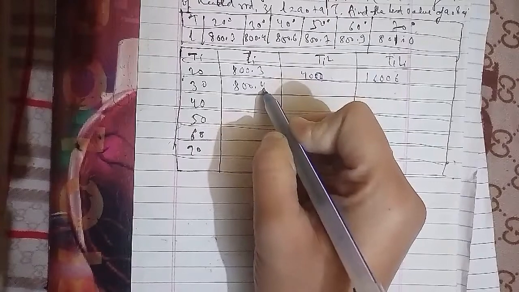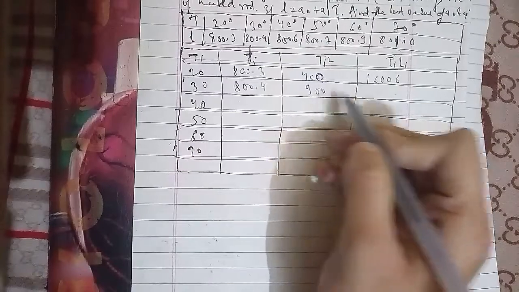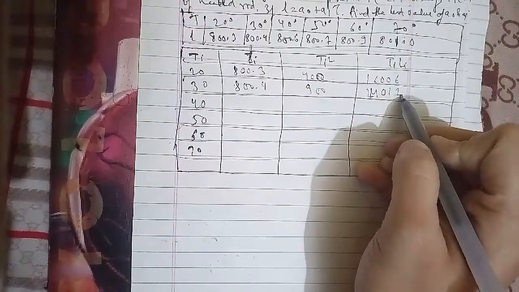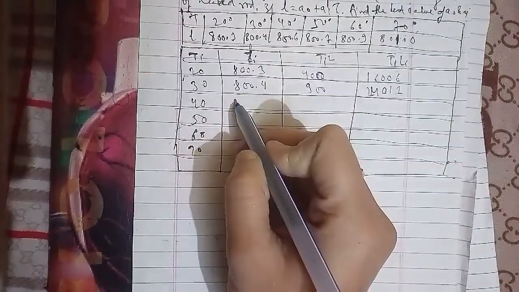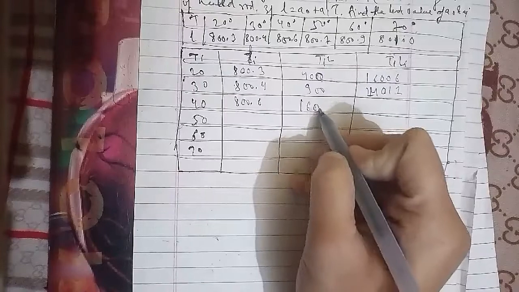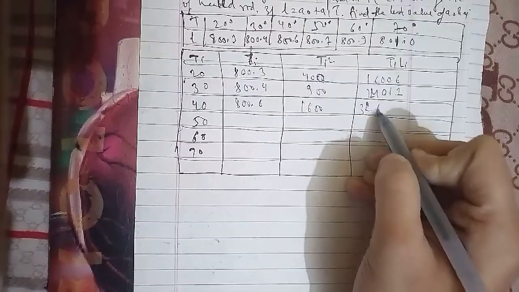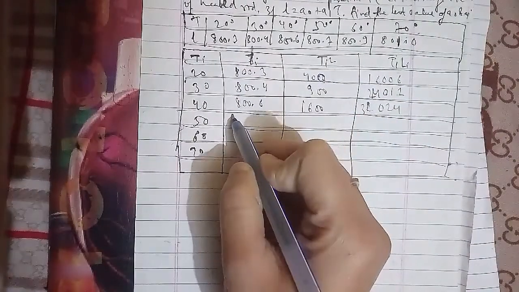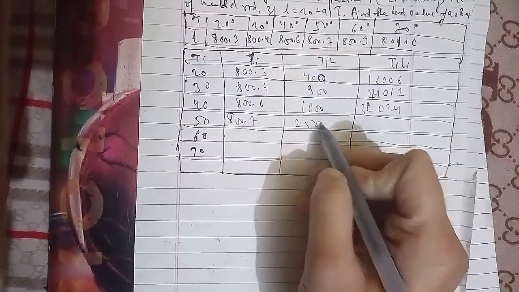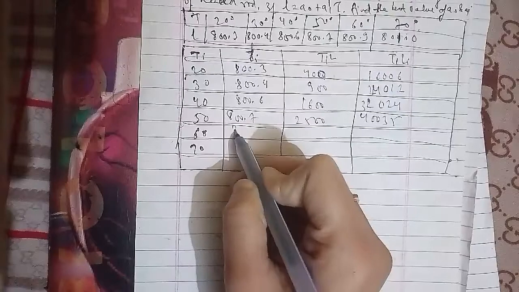TI is your 30 and this has been LI 800.4. TI square is your 30 30 is 900 and it will be your 24012. For the another one is 40 and this will be 800.6. It will be 1600, 4 fours are 16 and 2 zeros, and it will be 32024. For 50, 5 fives are 25, so it will be 800.7. This is 2500. This is being 40035.